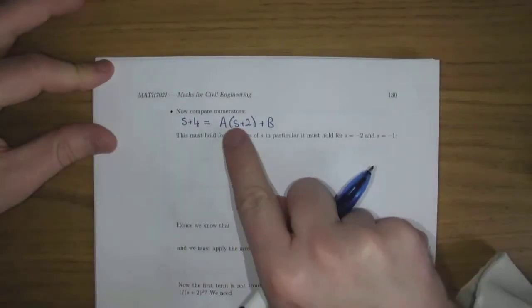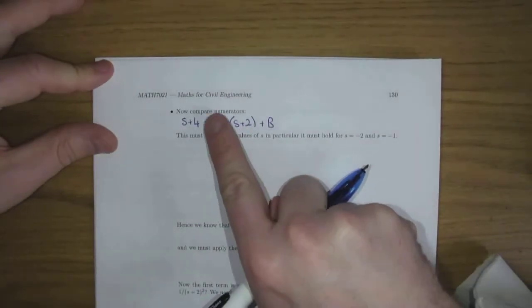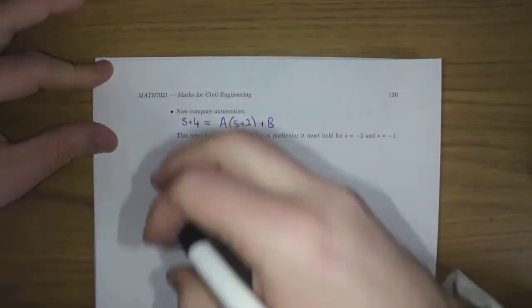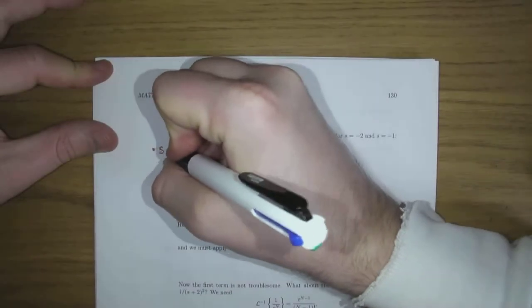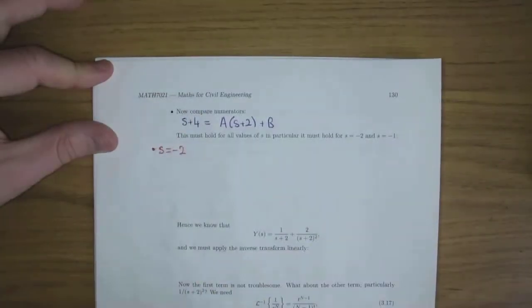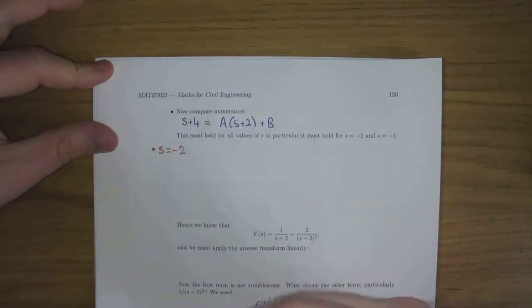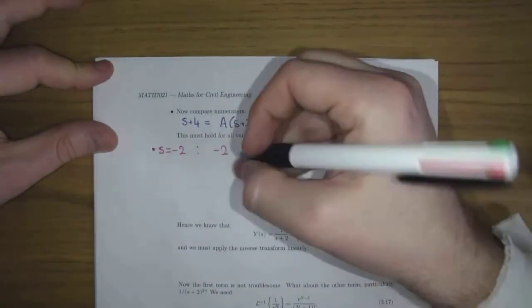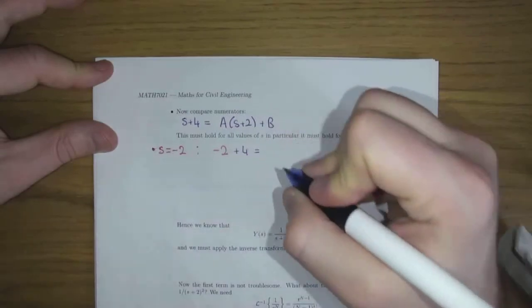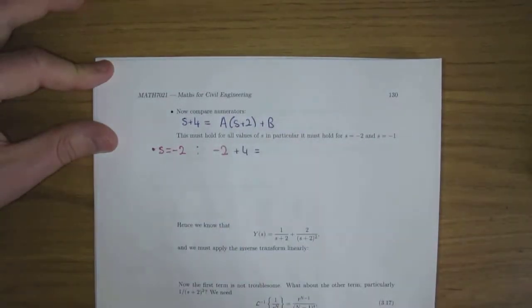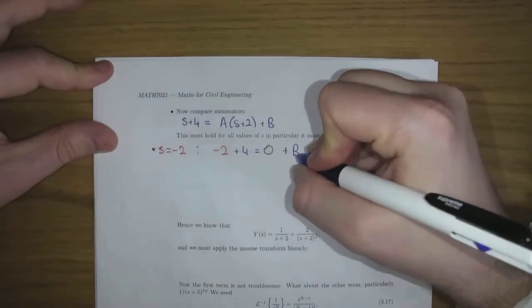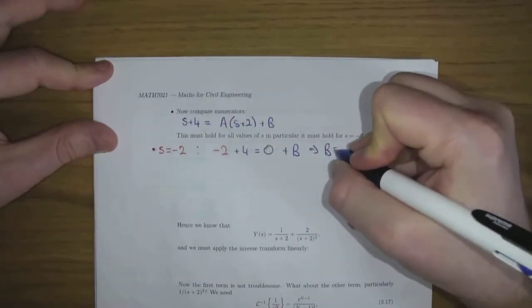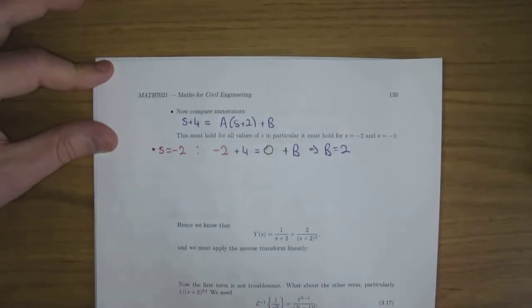Now the clever value to put in for s is -2, because this will kill this term and you will know what b is pretty much immediately. So I'm going to substitute into both sides s equal to -2, and I get -2 plus 4 is equal to a times 0, that's just 0, plus b. And immediately you have that b is equal to 2. That's good.